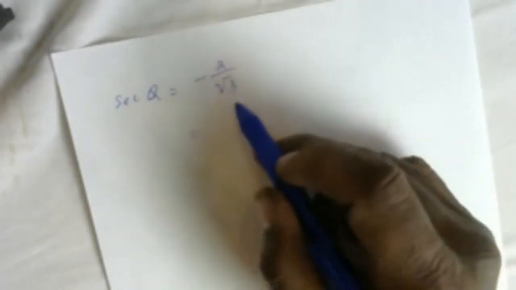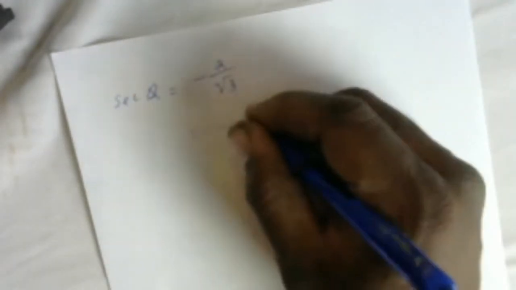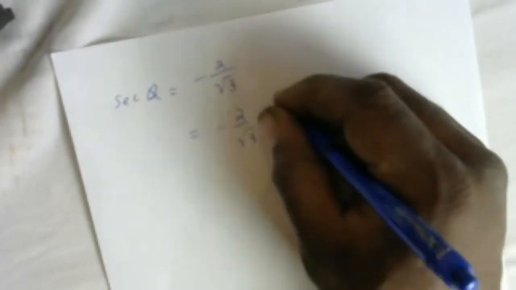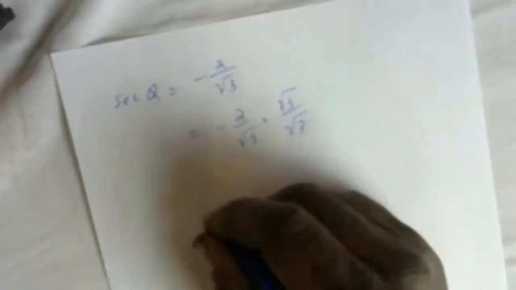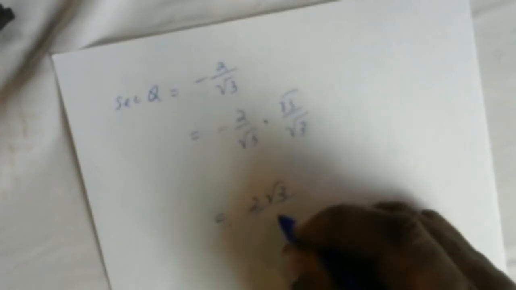So I'm going to multiply the numerator and the denominator by the square root of 3. Right, so once I multiply, I get 2 square root of 3 over 3, but it's negative. So the secant is negative 2 square root of 3 over 3.